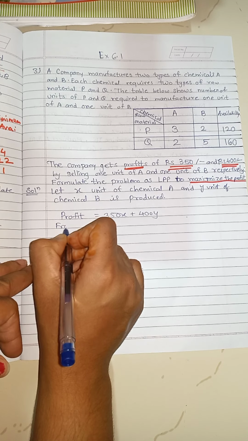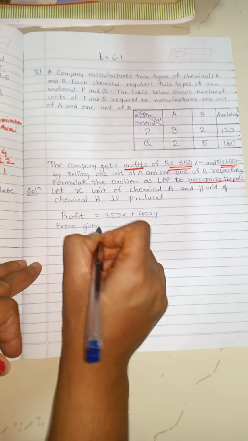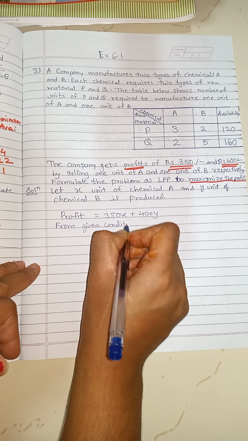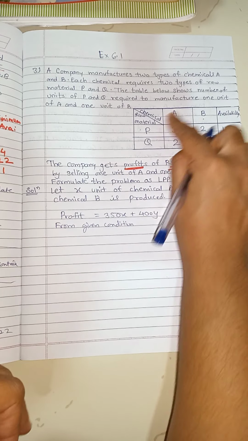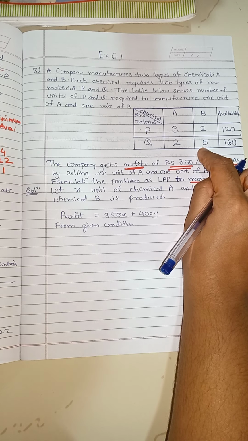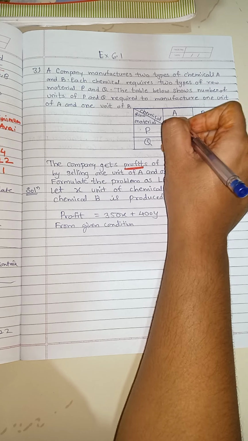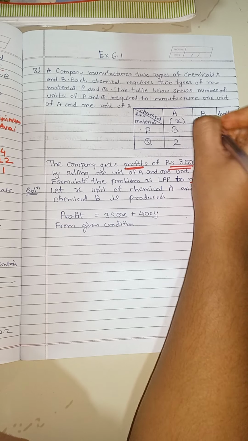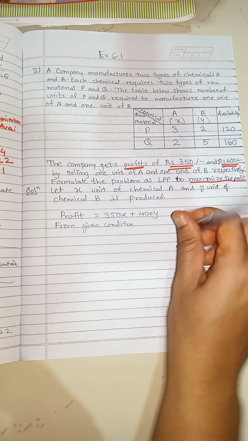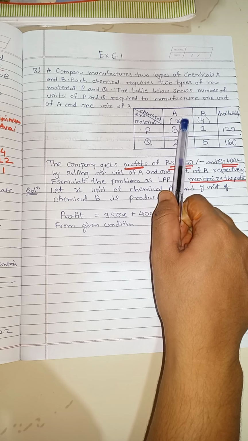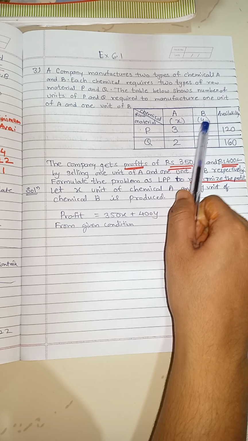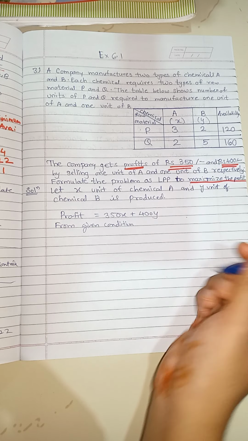Now, from the given condition, with the help of this condition, we write the constraint part. The number of chemical A we write as X and the number of chemical B as Y.